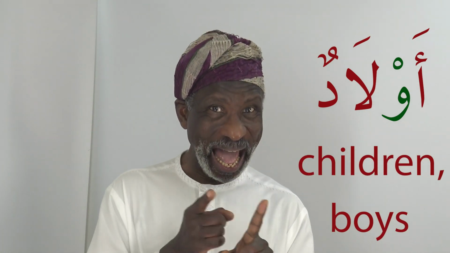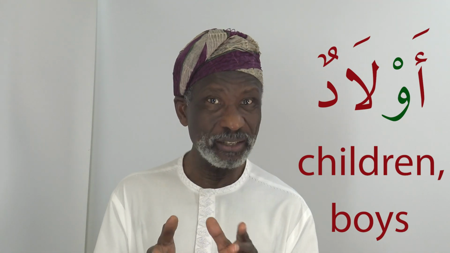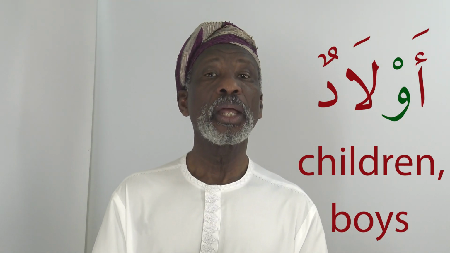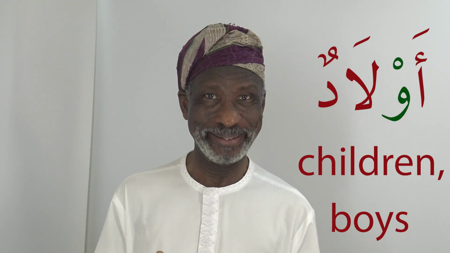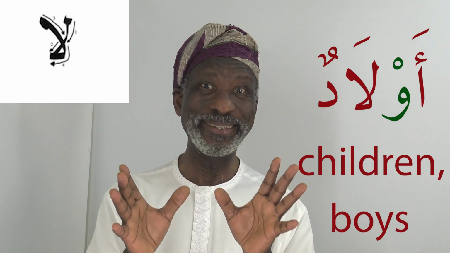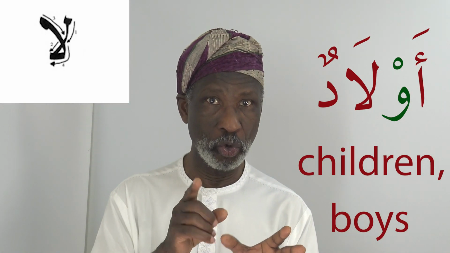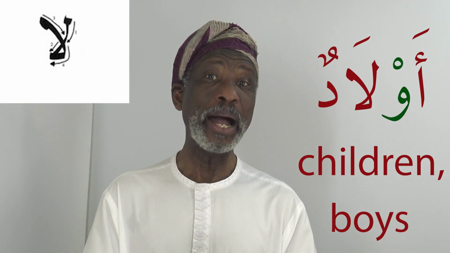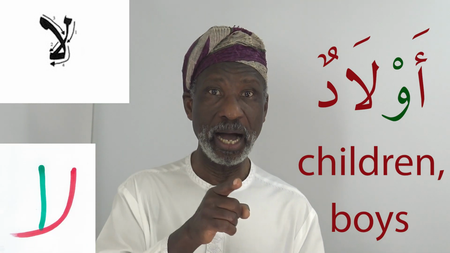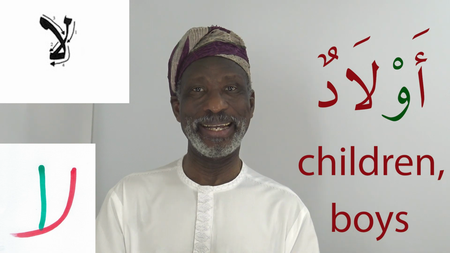Awla. That's why there's the gap between that alif and the dal, because alif is the last letter written. Awla, children or boys. Now, lam and alif, as we call it, lam alif, can be written in two ways. It can be written as you can see, and the arrow is showing you. Also, it can be written by extending the lam and then dropping alif inside it.